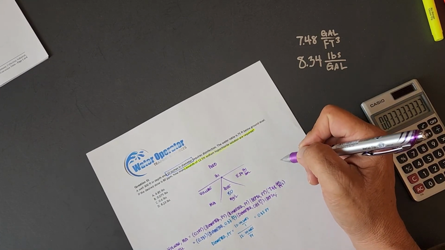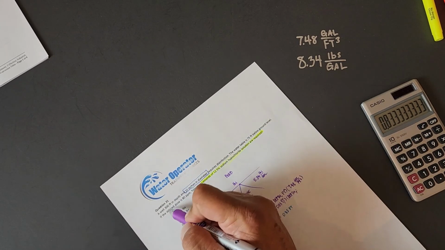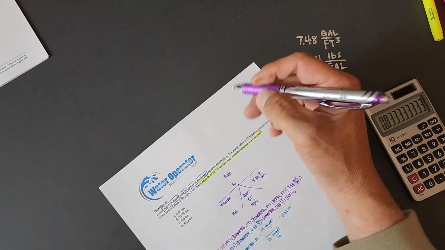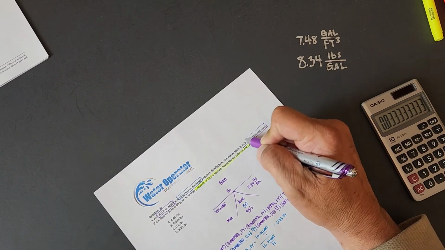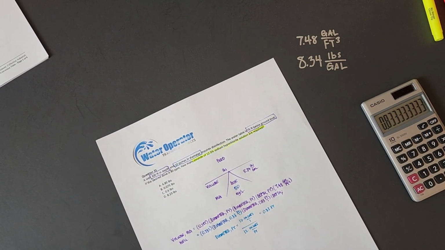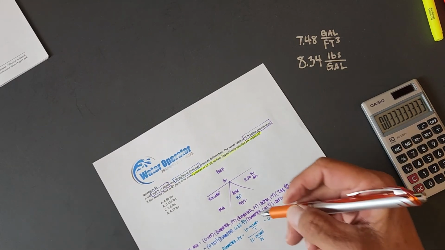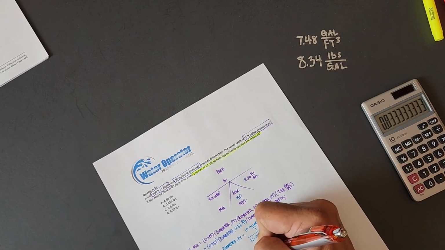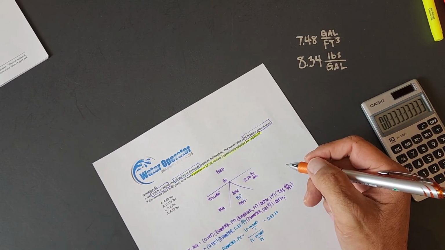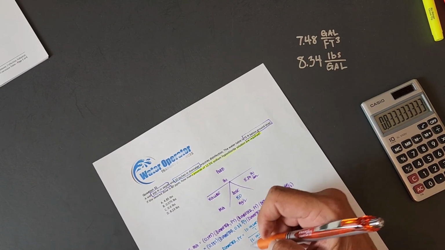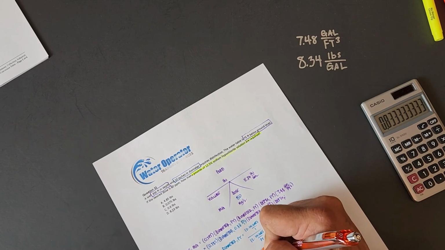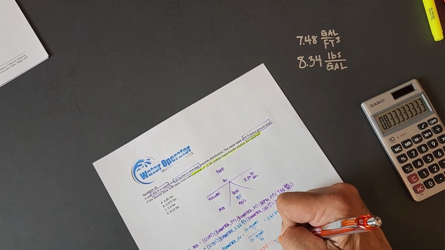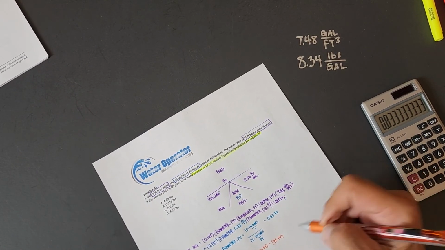We have the depth. Oops, I want a comma there. Depth. The depth is 300 feet. But the water table is 75 feet below ground level. That means we're going to have to put in depth in feet equals 300 feet minus 75 feet.